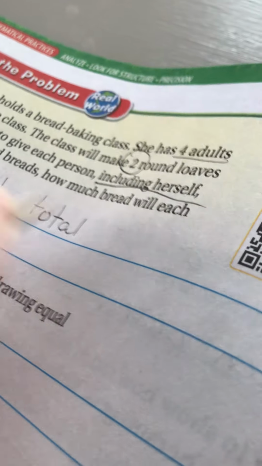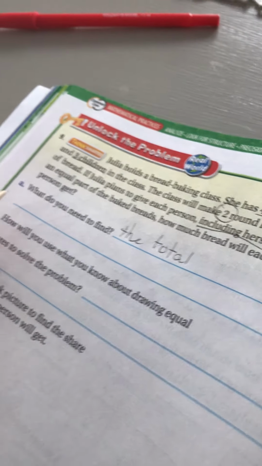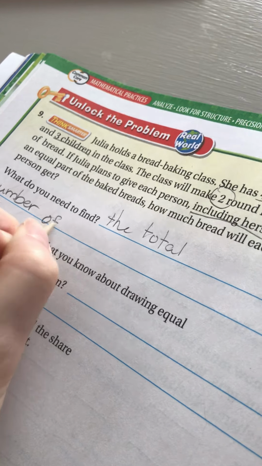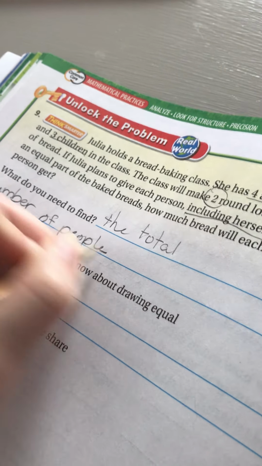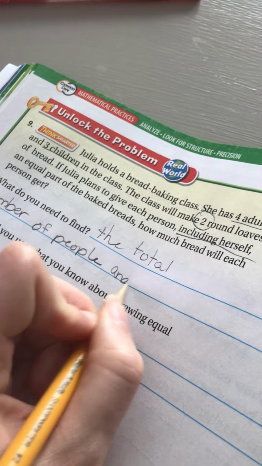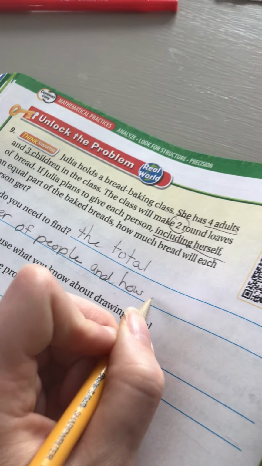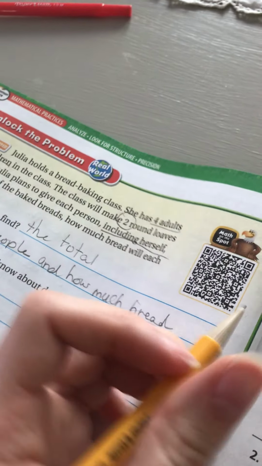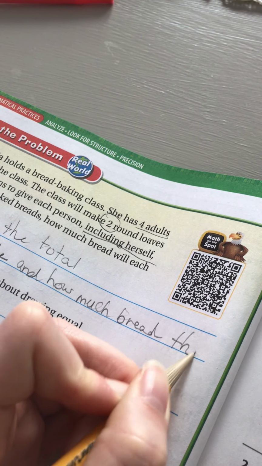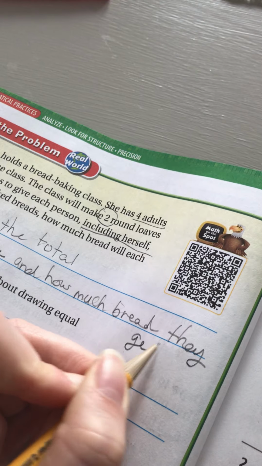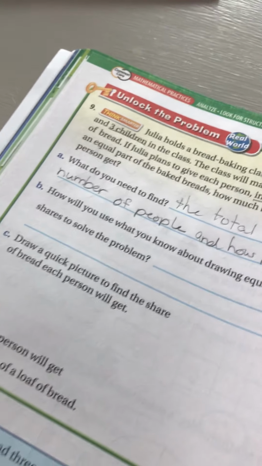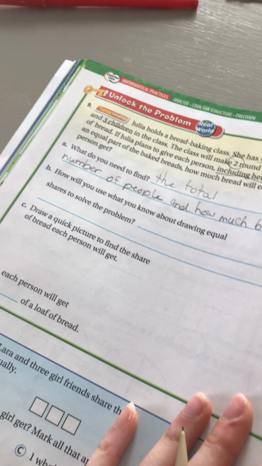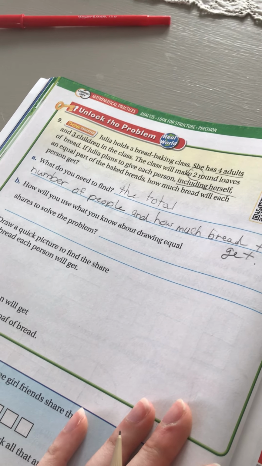The total number of people and how much bread they get. All right. How will you use what you know about drawing equal shares to solve the problem?